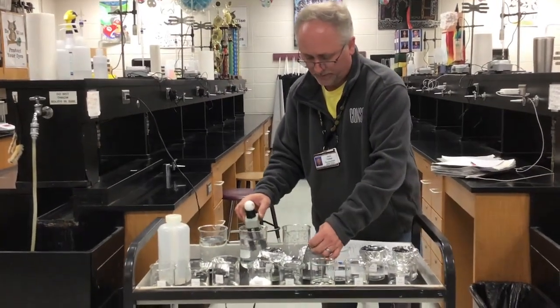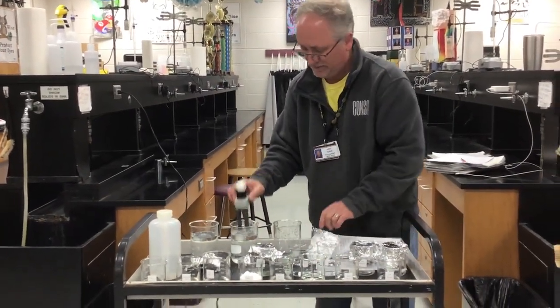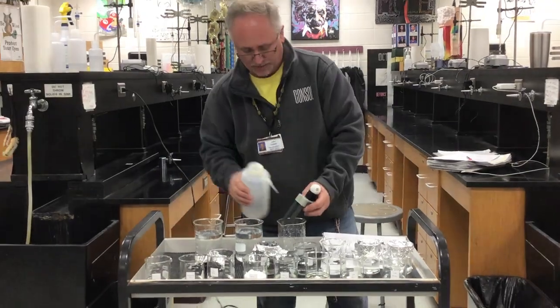Now I'm going to put it in 1 molar and see if we can tell a difference. I don't know that we will be able to, but we'll try. But that one was weak. This one is a lower concentration.